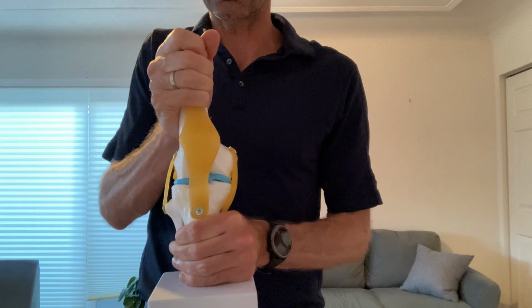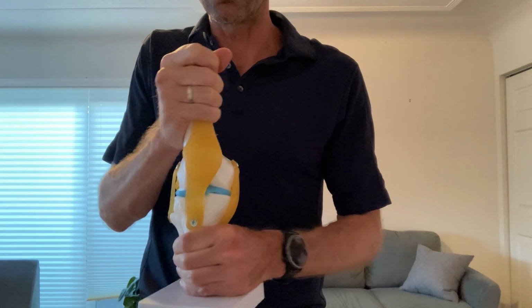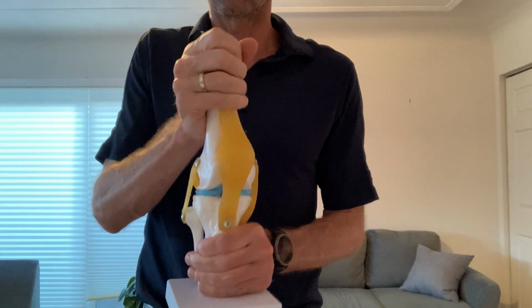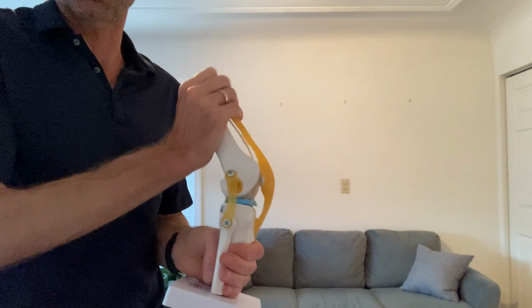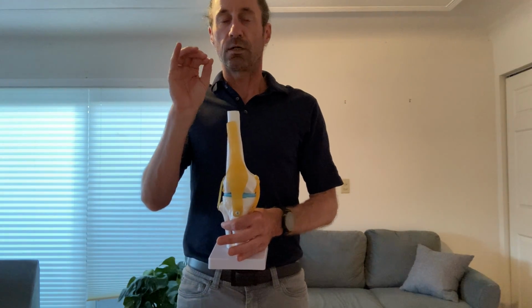And so you can see that's going to be painful if you add a torsional movement to the normal physiological flexion and extension of the knee. That is the number one source of systems-based knee pain.